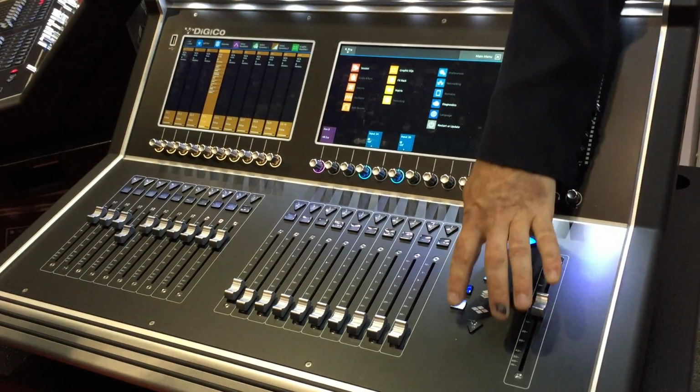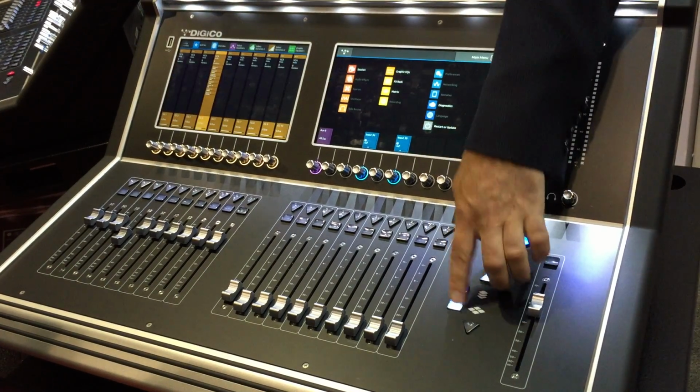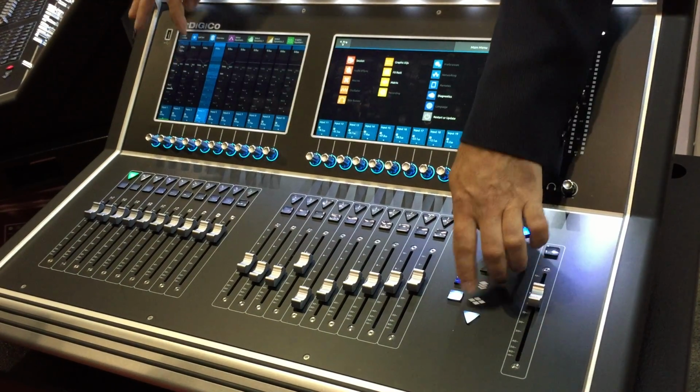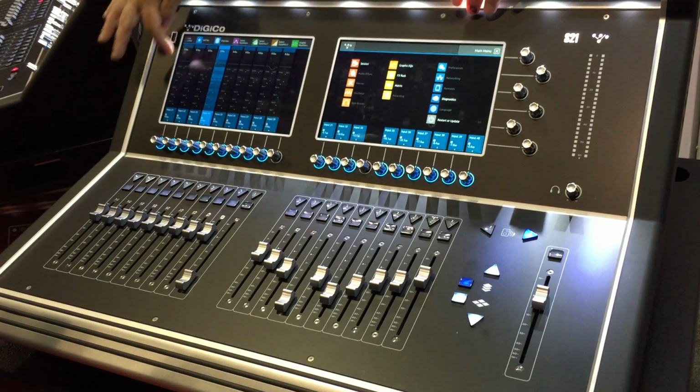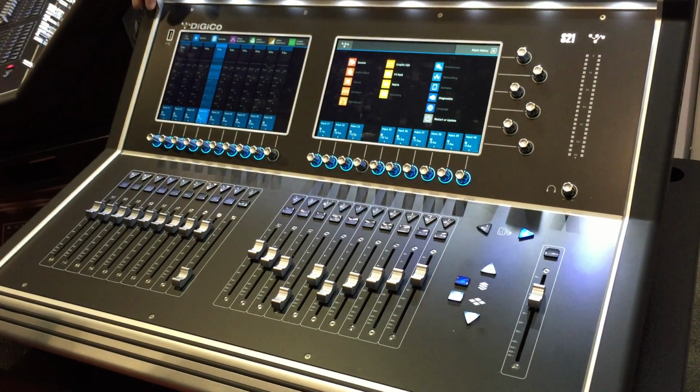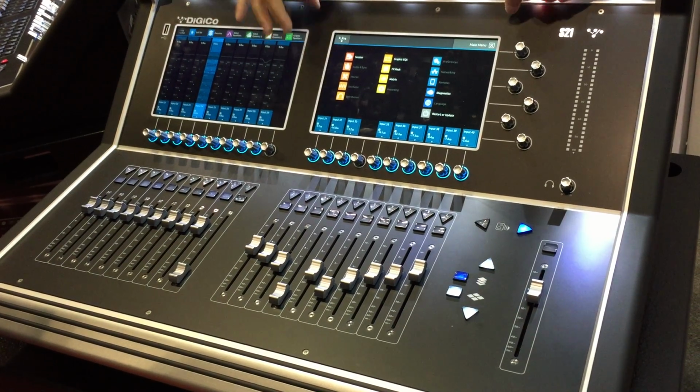Back out to the top. That's your overview. No matter what screen you're on, you can always jump to a layer just with the overview button. So you hit one fader, it jumps, and it populates that whole layer right away.